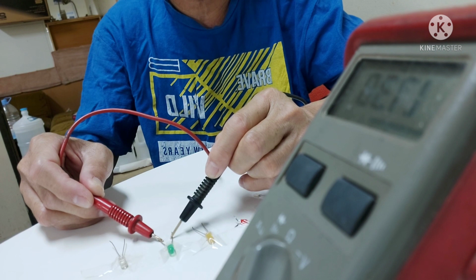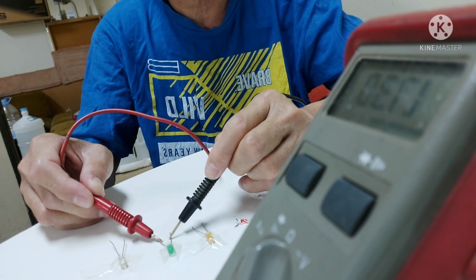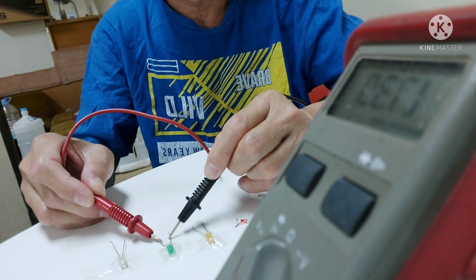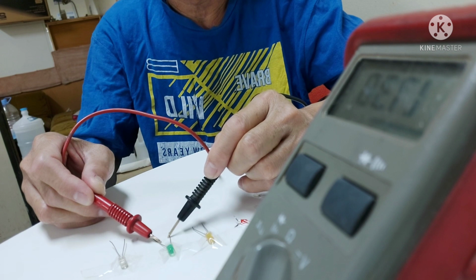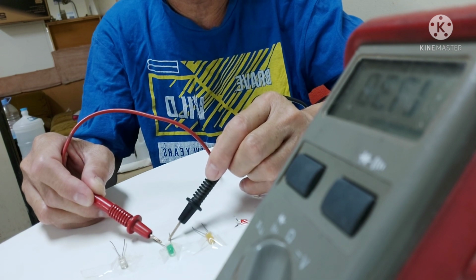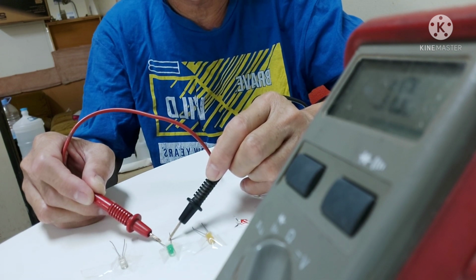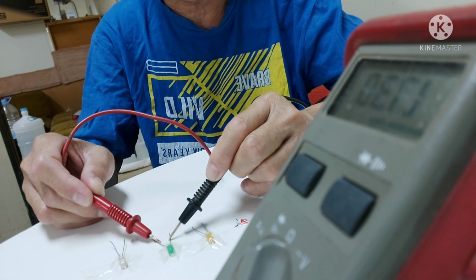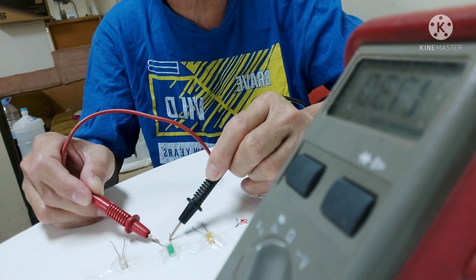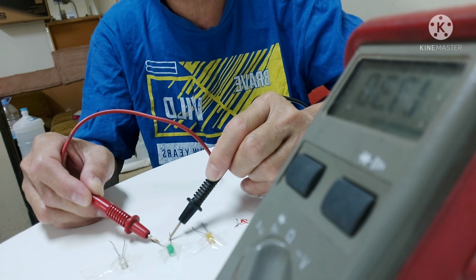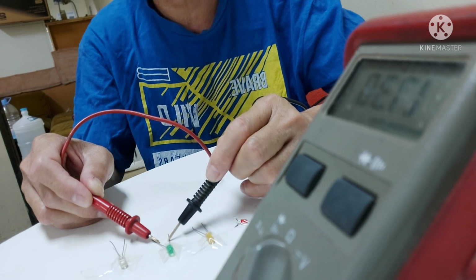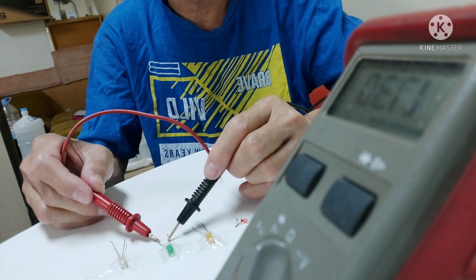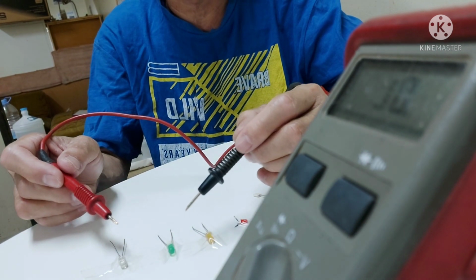It will not light because the multimeter has only a little voltage that will flow into the LED. But there is a reading in the multimeter. This one, 1.730. The LED is okay.